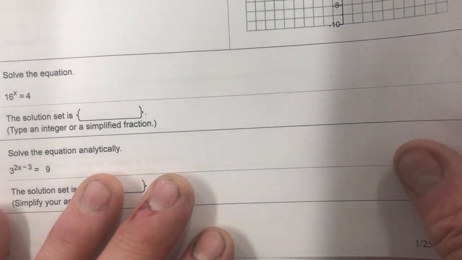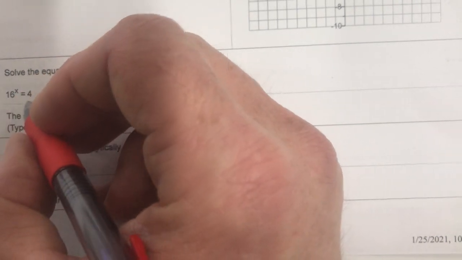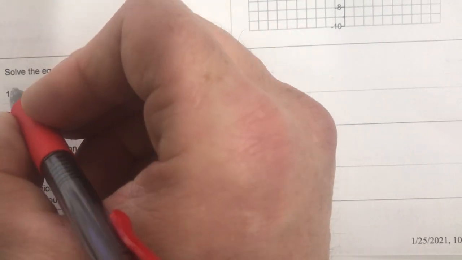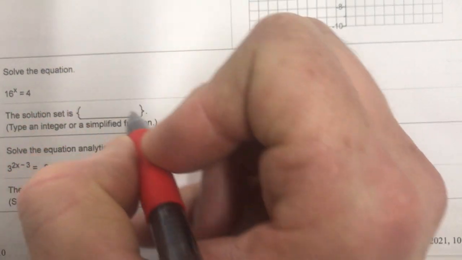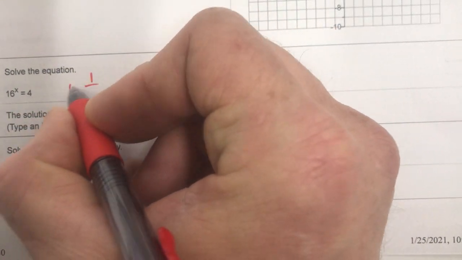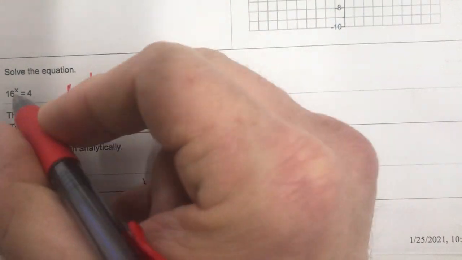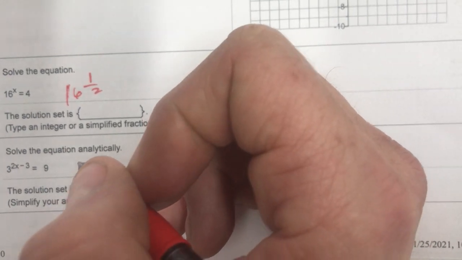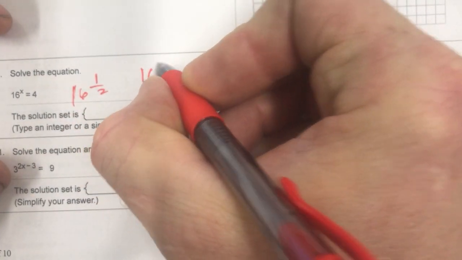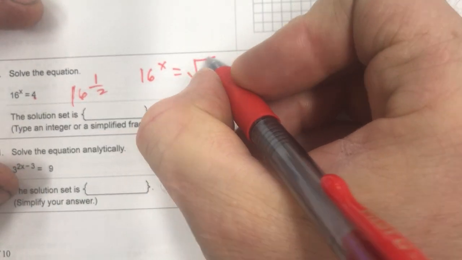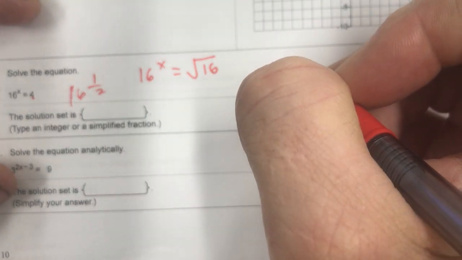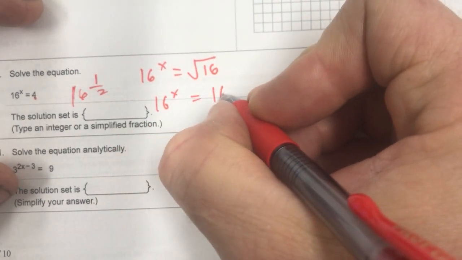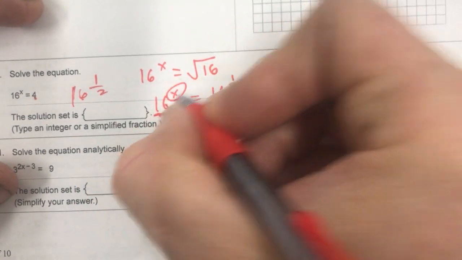Now we're going to solve. 16 to the x power is 4. 16 to what power is 4? I think it's 1/2. 16 to the 1/2 power is 4, because 4 is the square root of 16. Now what you can do on this, 16 to the x power equals 4, and 4 is the square root of 16. So we could just rewrite that as the square root of 16. So that means 16 to the x power equals 16 to the 1/2 power. And since the bases are the same, the exponents have to be the same.